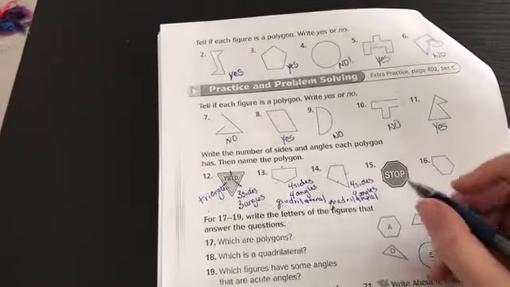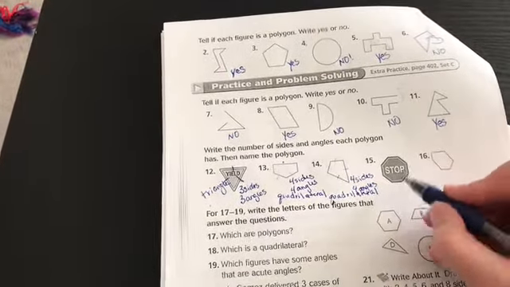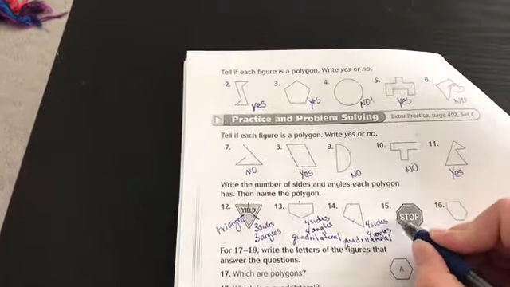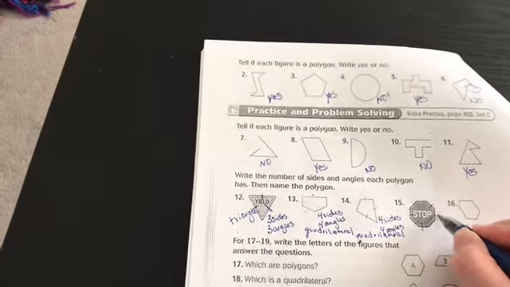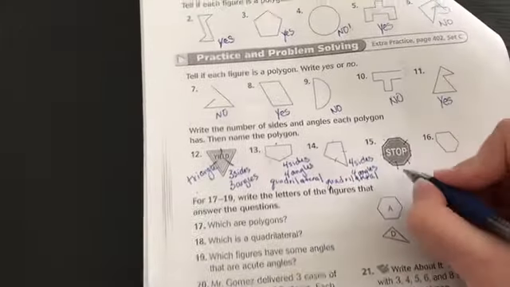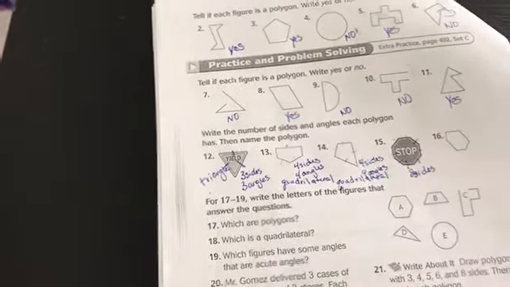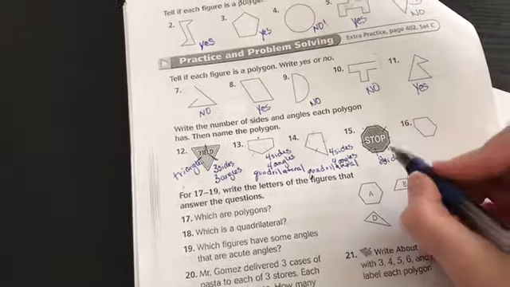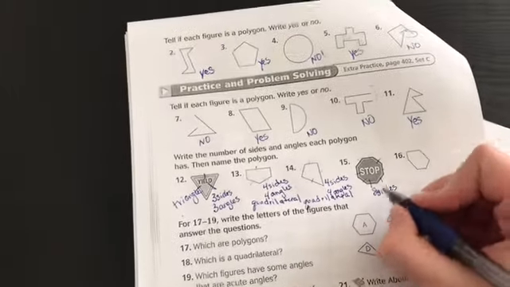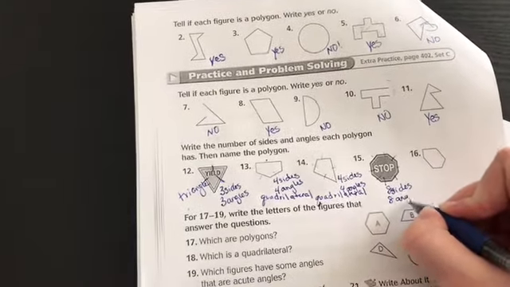Here's our stop sign. Our stop sign has 1, 2, 3, 4, 5, 6, 7, 8 sides. And if it has 8 sides, it also has 8 angles.